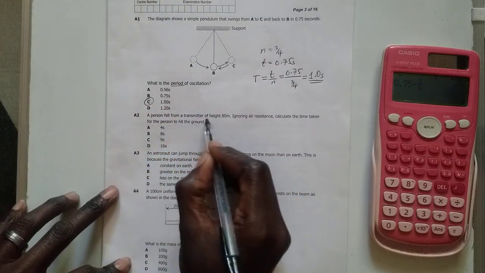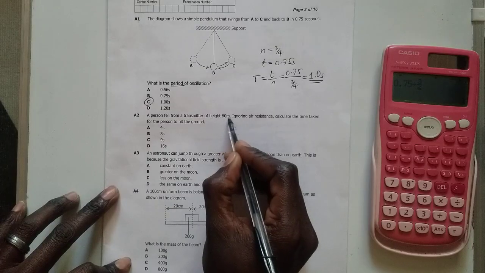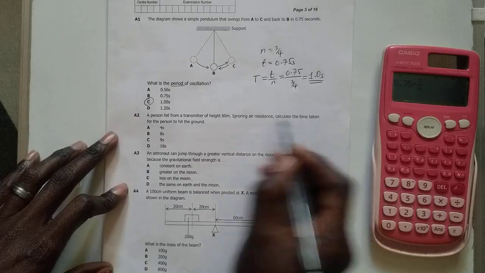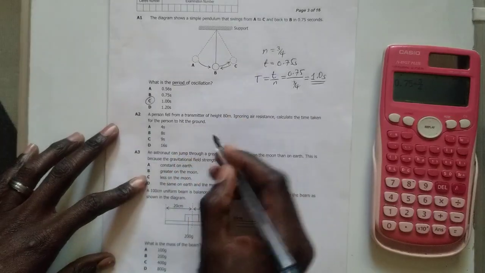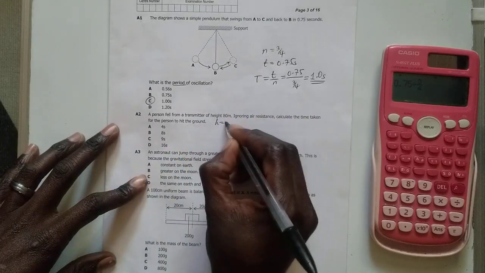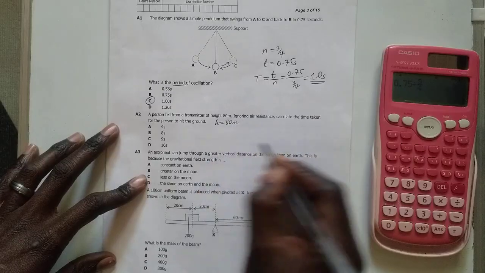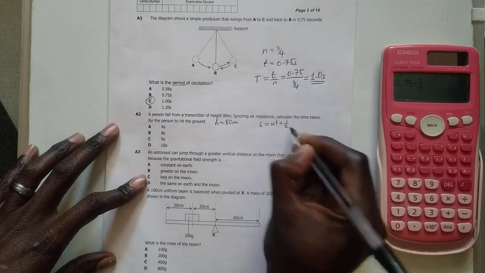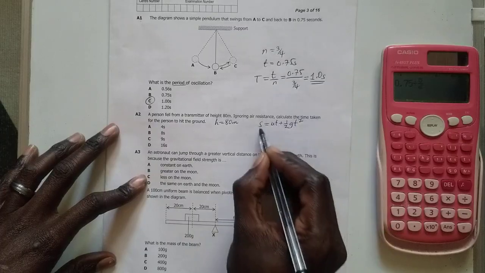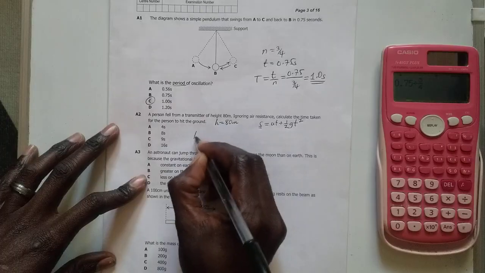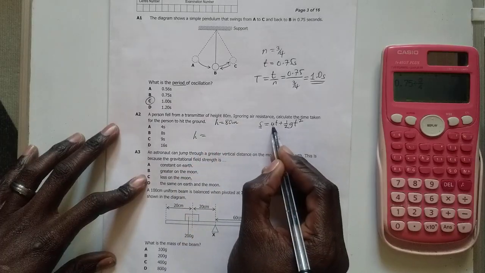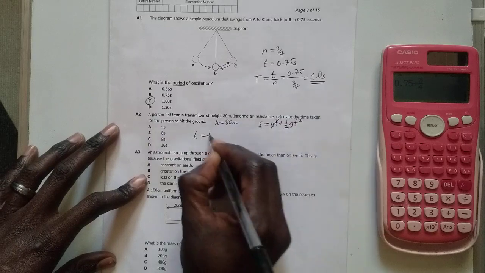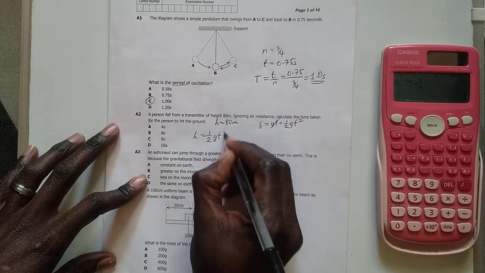A person fell from a transmitter of height 8 meters. Ignoring air resistance, calculate the time taken for the person to hit the ground. So since he was falling from a transmitter and the height of the transmitter was 8 meters, we can apply the formula S is equal to UT plus 1/2 gravity times time squared. But this S is representing the height. Because it started from rest, the initial velocity is 0, so this will cancel. My formula will reduce to half GT squared.